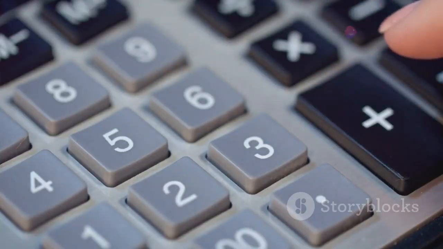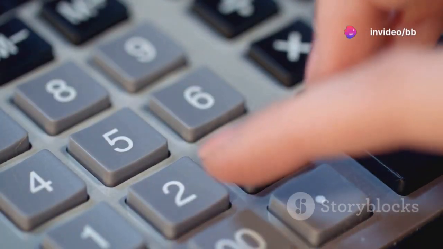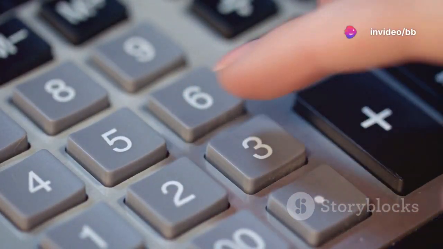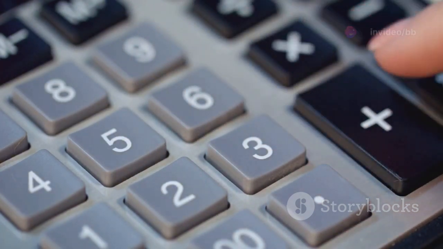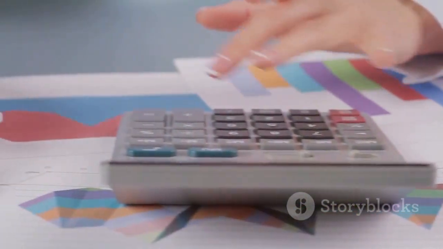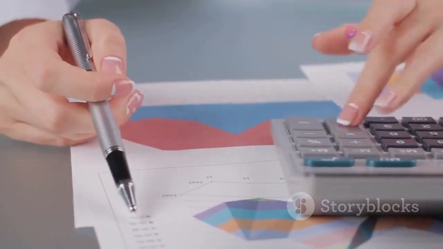Next, we have sum. This function adds together all the values in a set. So, if you wanted to calculate the total revenue from those coffee sales, sum would be your go-to function. Simply put, it totals up all the prices of the coffees sold throughout the day.